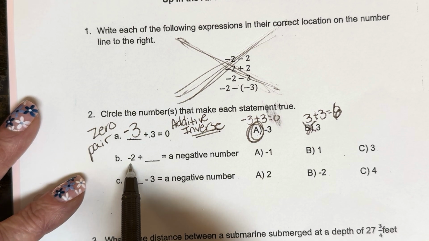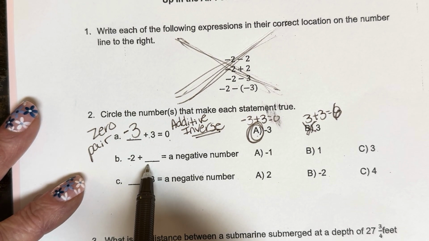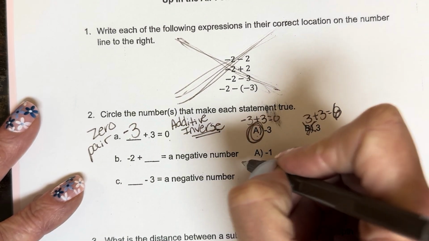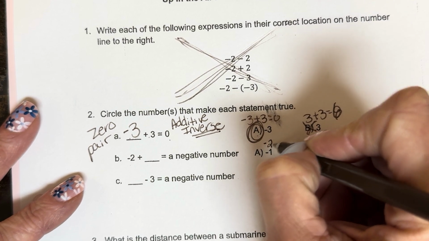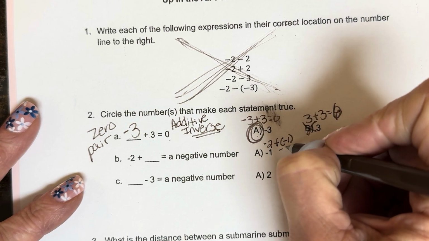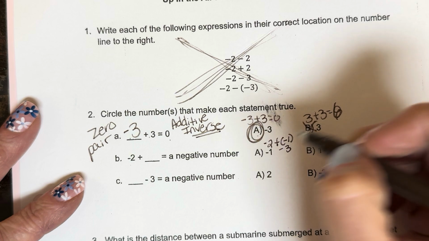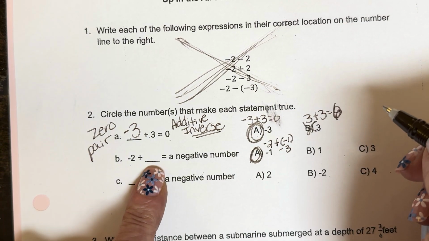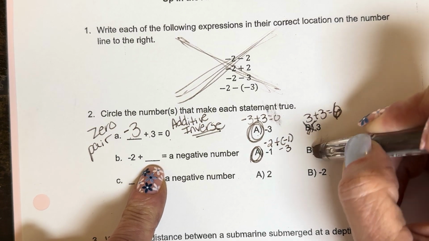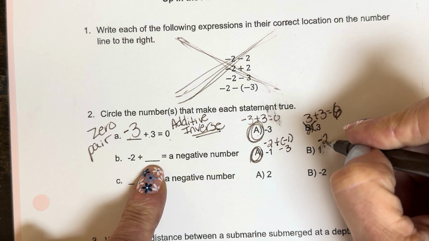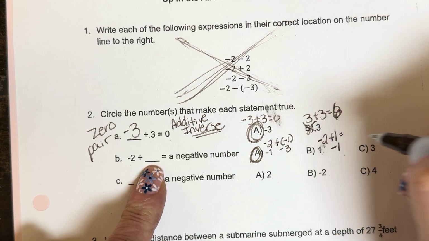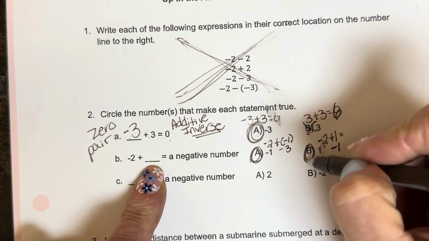All right, so now on part B. -2 plus blank is going to give you a negative number, okay? Put it in the calculator. So right here on A, -2 plus -1. When you put that in the calculator, you're going to get -3. So yes, you got a negative number when you put -1 right here. Let's see if this one works. -2 plus 1 is going to give you a -1. So, yes, this one.